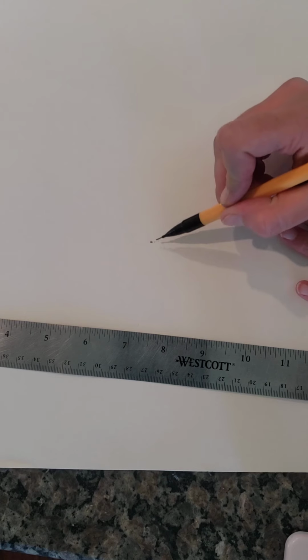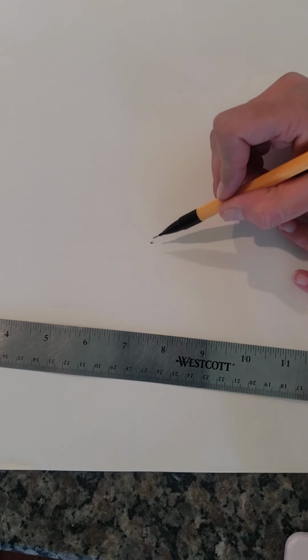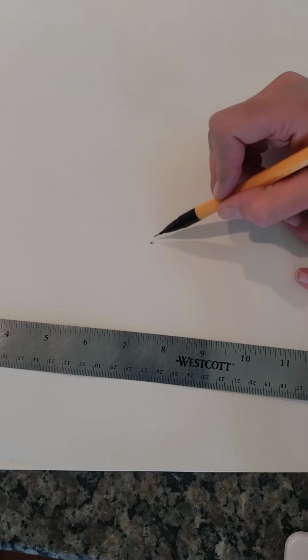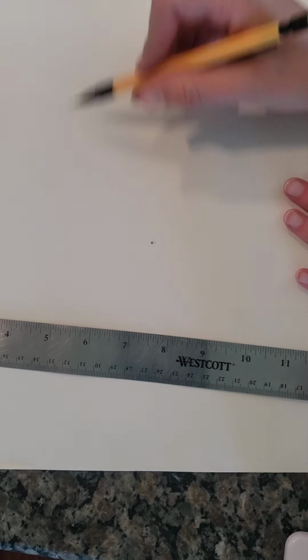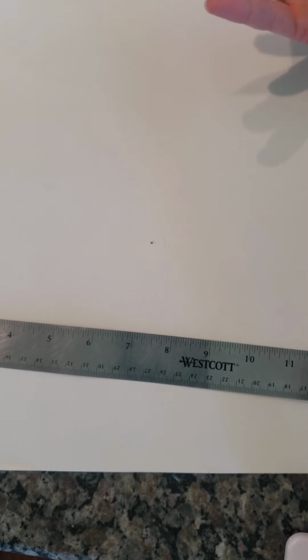All right. So to start this one, I'm going to put the vanishing point in the center of my paper. You can just eyeball it. You don't have to measure. This does work with the vanishing point in different places, but for the learning of it, I would just put it in the center. And then once you understand it, if you want to move it, you can. I might even do a video where I briefly show you where it's off-centered. It can look very interesting that way and look a little bit more dramatic.